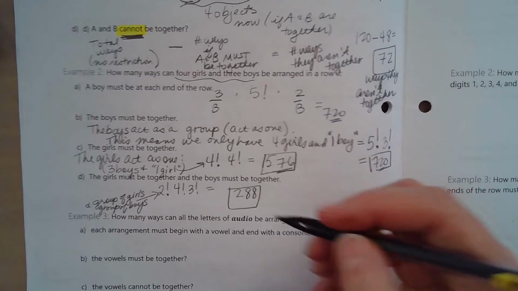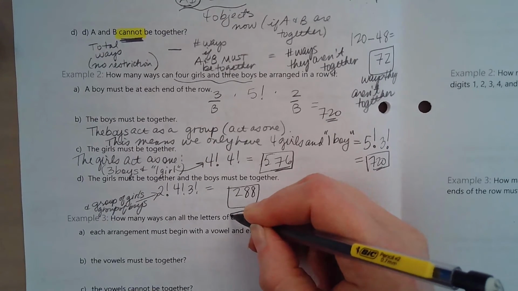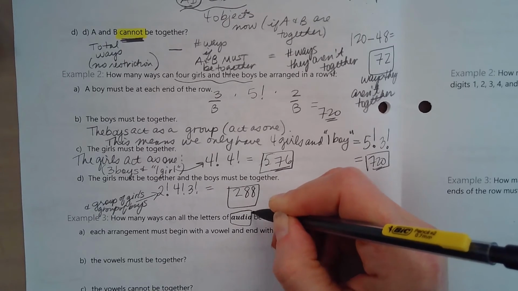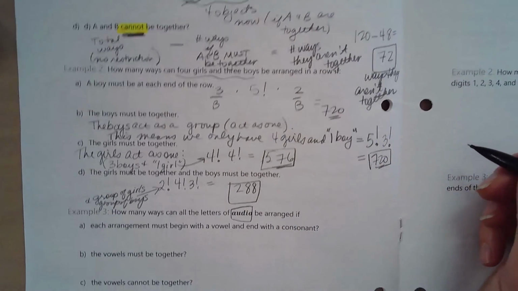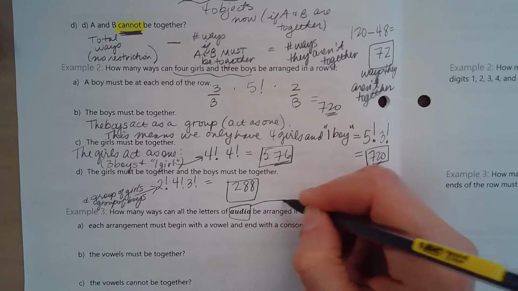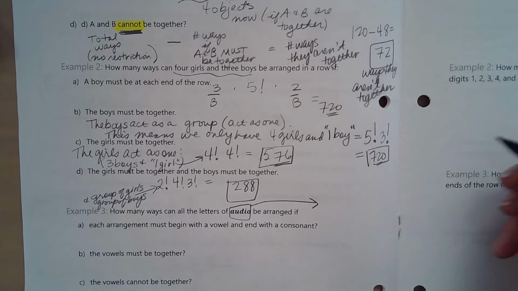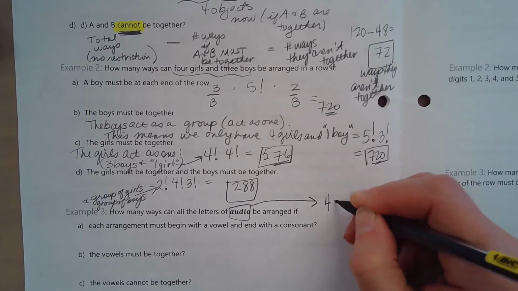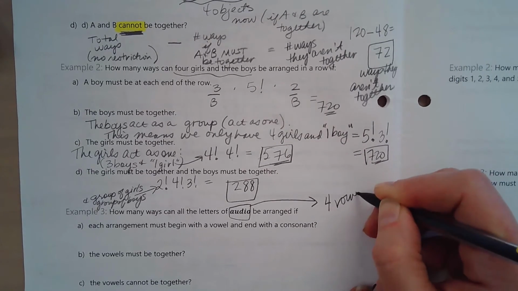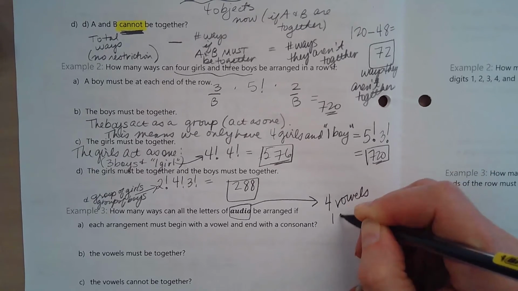So let's see. That's an interesting word, right? I guess we should first establish how many vowels there are. 4 vowels and 1 consonant.